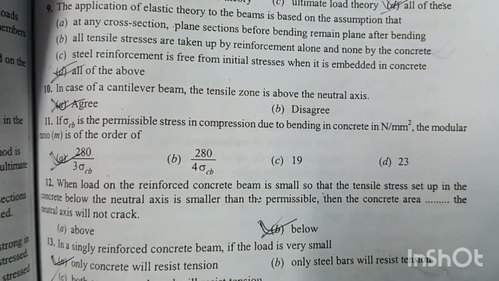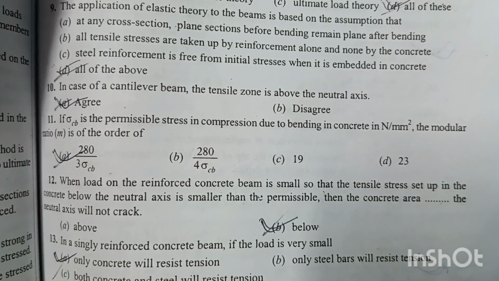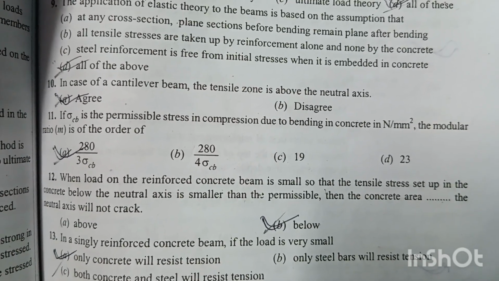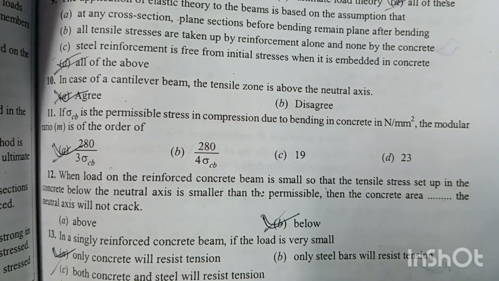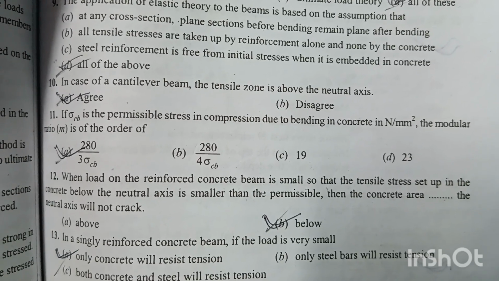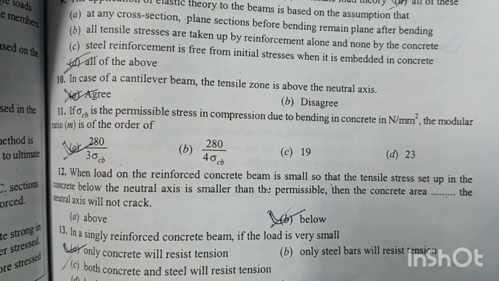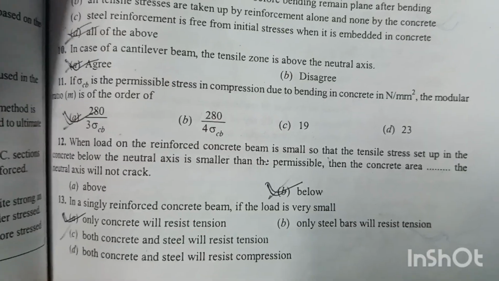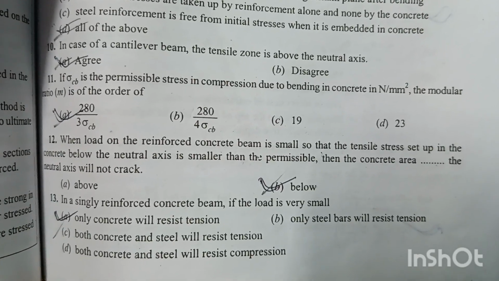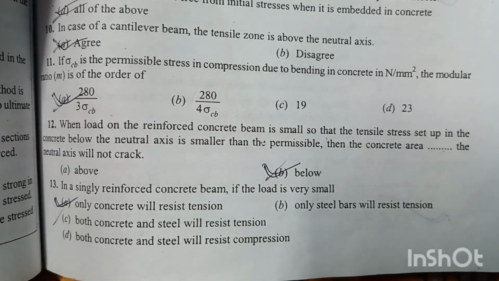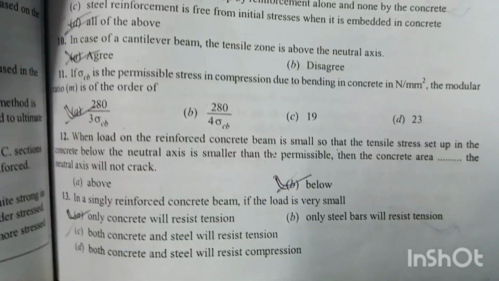Question number 12. When the load on the reinforced concrete beam is so small that the tensile stress set up in the concrete below the neutral axis is smaller than the permissible, then the concrete area below the neutral axis will not crack. Option B is the right answer. Question number 13. In a singly reinforced concrete beam, if the load is very small, only concrete will resist tension. Option A is the right answer.